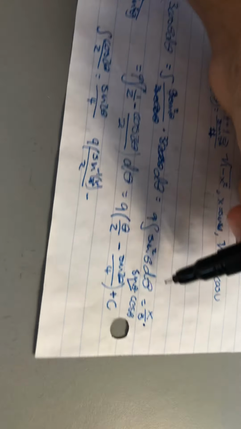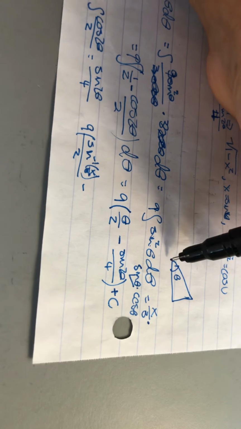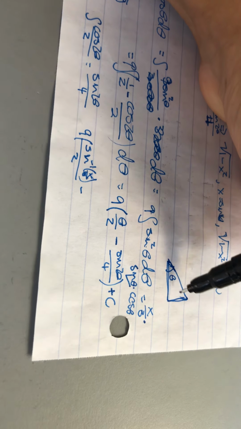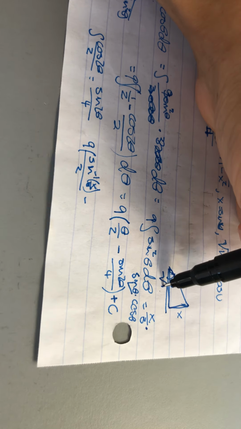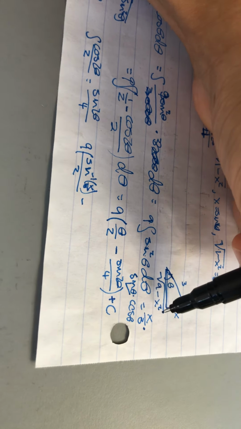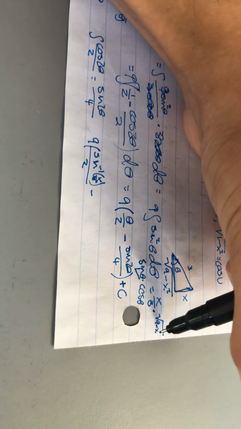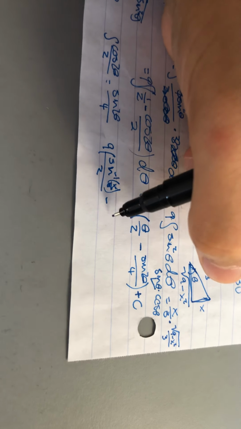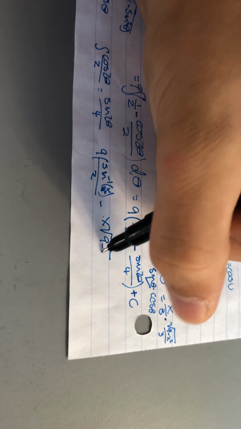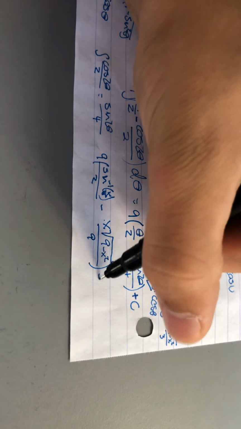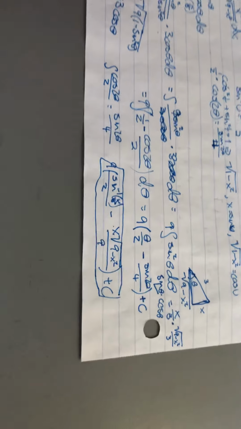And then we can do our little triangle over here. We have some theta over here, so that the sine of it is x over 3. This right here is going to be the square root of 9 minus x squared. So cosine of theta is going to be the square root of 9 minus x squared over 3. So this is going to be times x times the square root of 9 minus x squared over 9, plus C. And that right there is the answer to our very complicated integral. Thank you so much for watching, and goodbye.